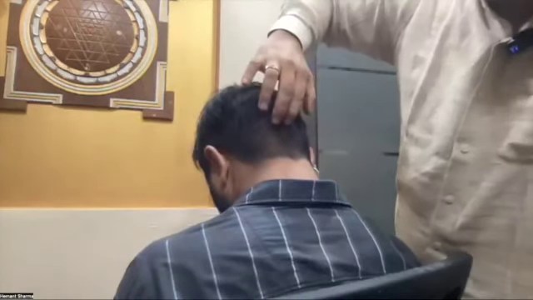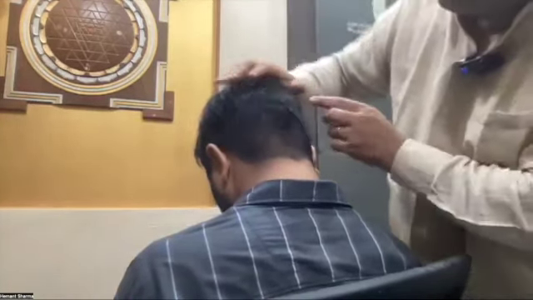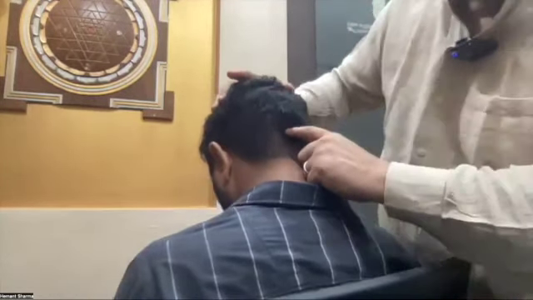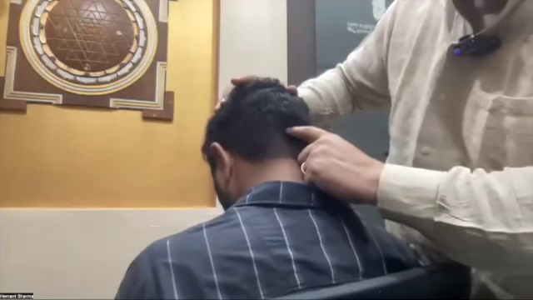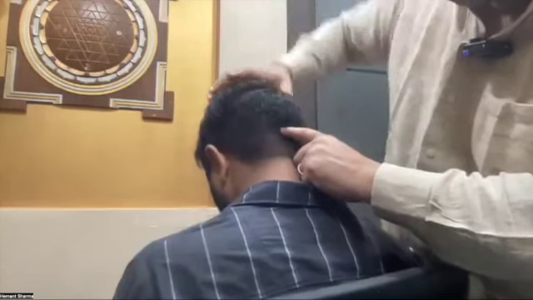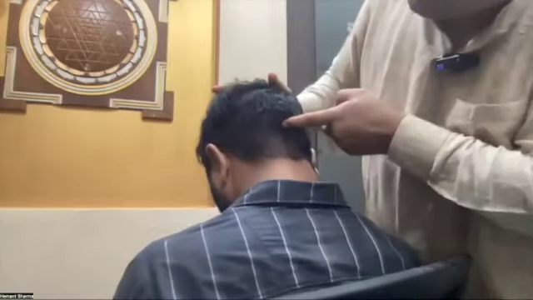So here we are having 2 points. Again, first we are touching the depression here. So this is the cervical 1. Then we are going on the uppermost prominence, that is the tinnitus point.